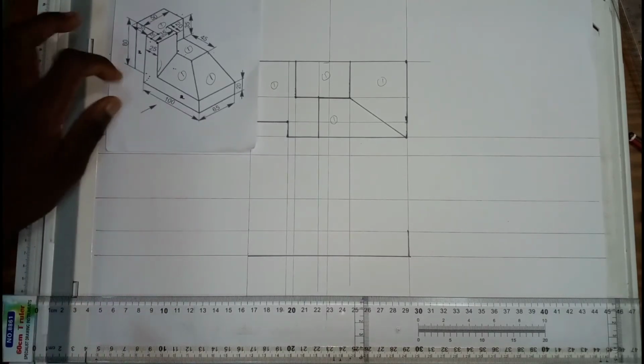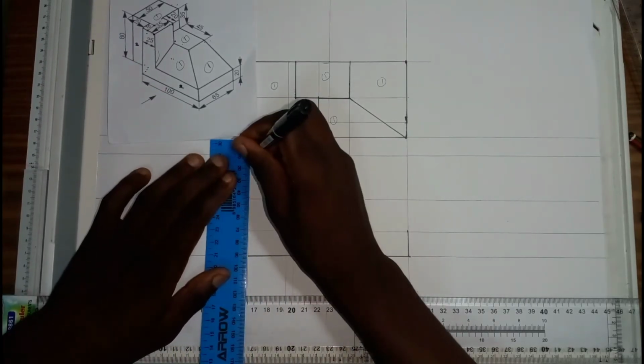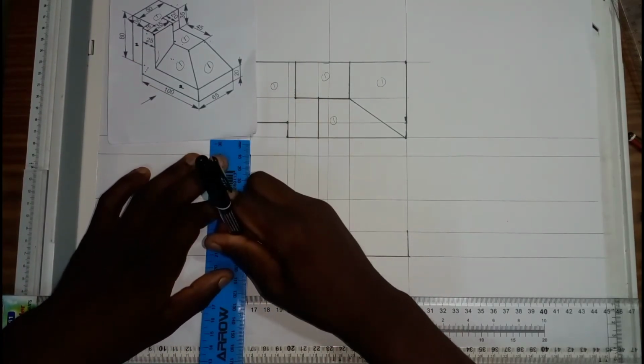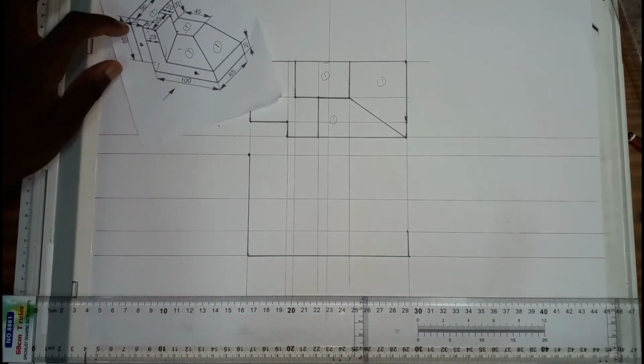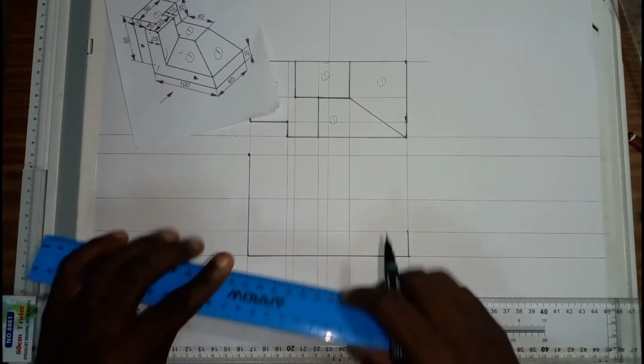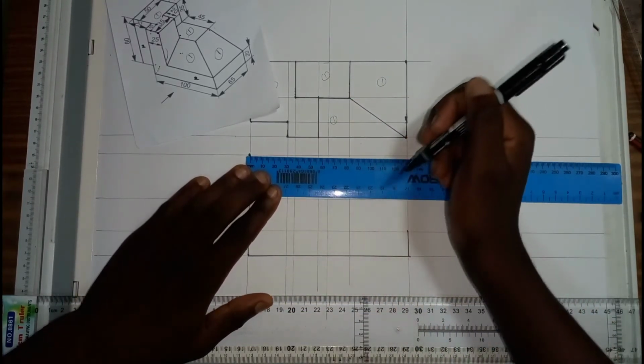What else? I'm going to see this plane. It's got the height of 80. So this is the plane which has a height of 80, and from here to here is 30. From here to here is 30. We've already measured 30.